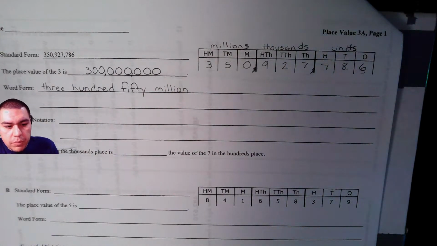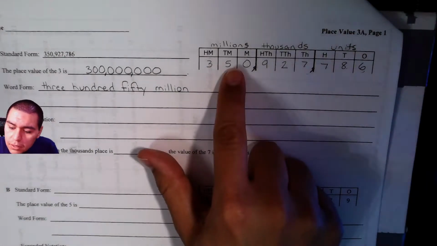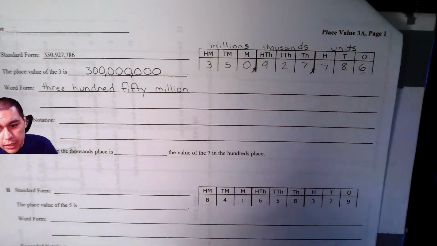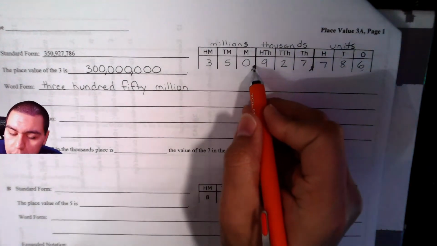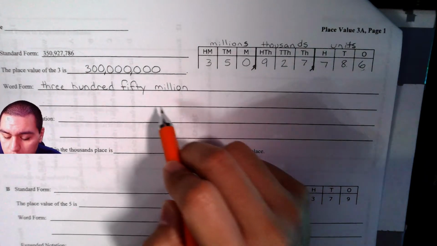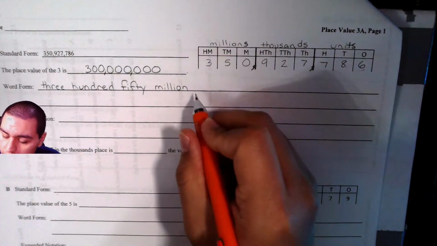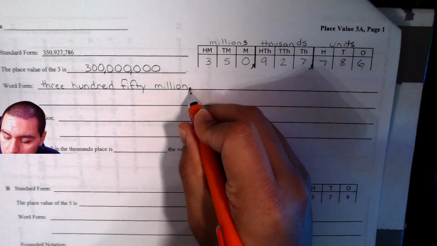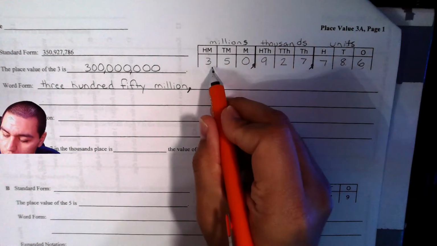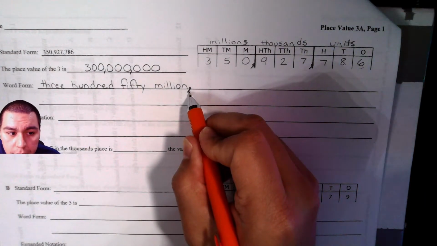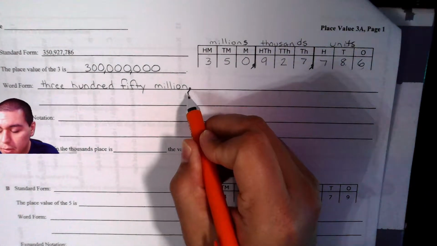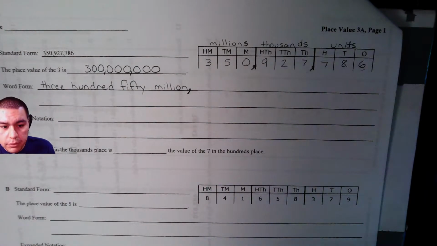That's just the first part, but it's not all of the number. 350 million is just the beginning. Now, when I change a number into word form, I have to add the comma in the word form too. So after 350 million, I had a comma here. I'm going to put a comma here. Then I can do the next part.